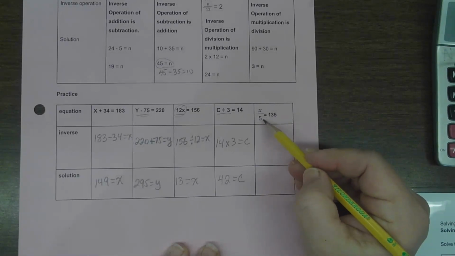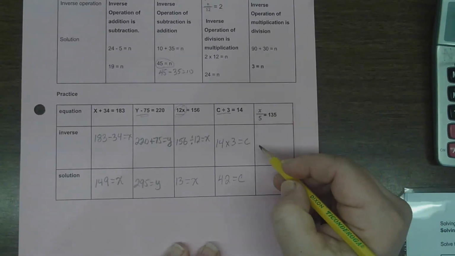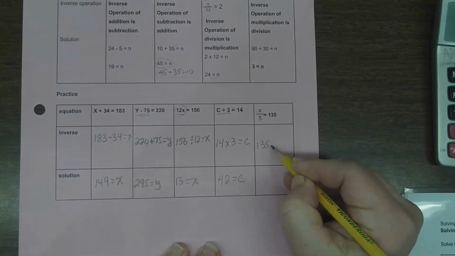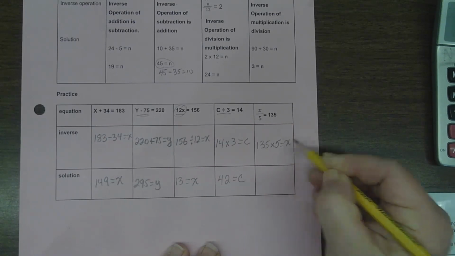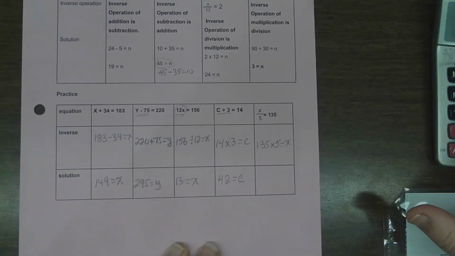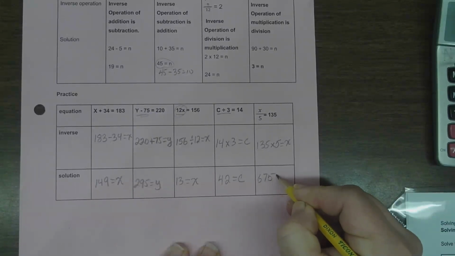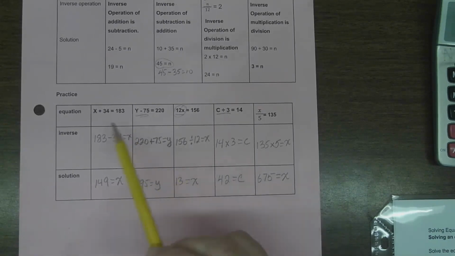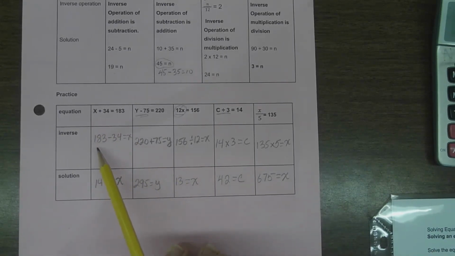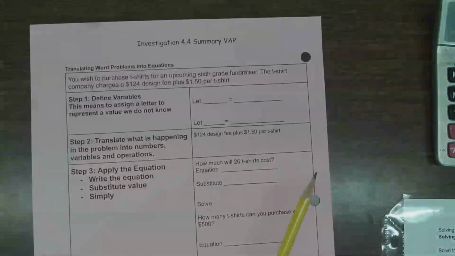Finally, again, this means division. x divided by 5 equals 135. So my inverse is to multiply to get to my x. And that will be 675 equals the value of x. Okay, so again, we take our equation, we work in reverse with our inverse to get our solution. Okay, flip to the other side.